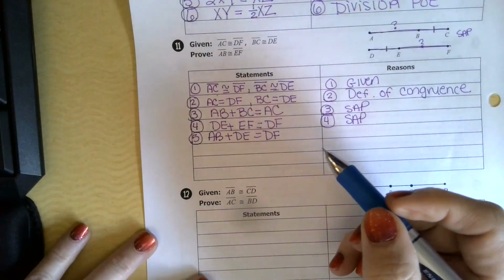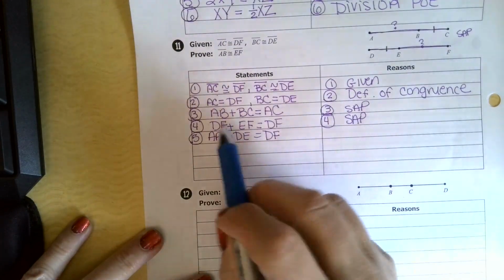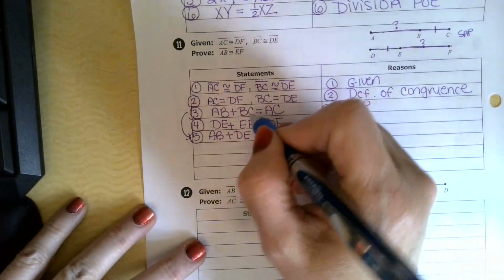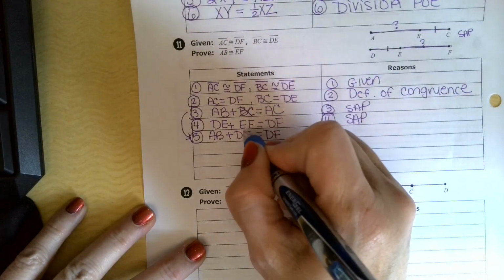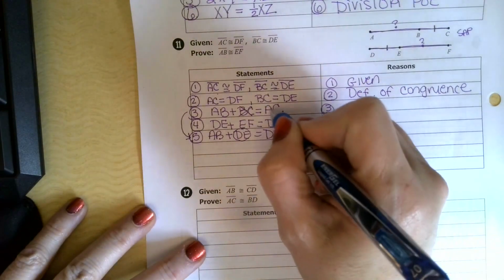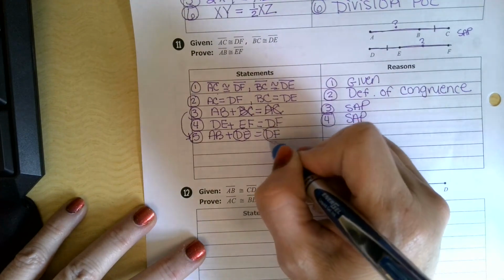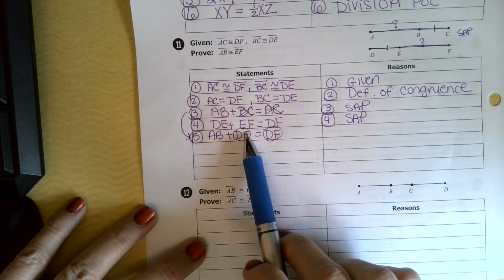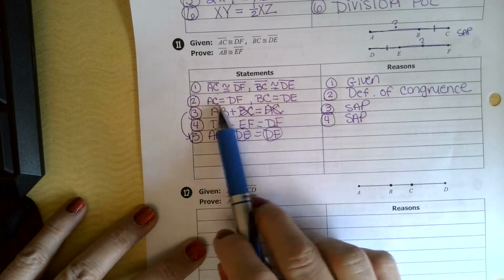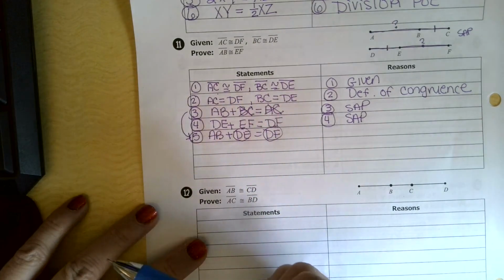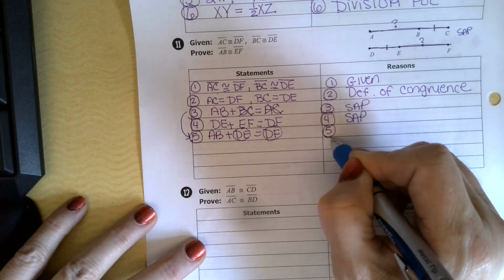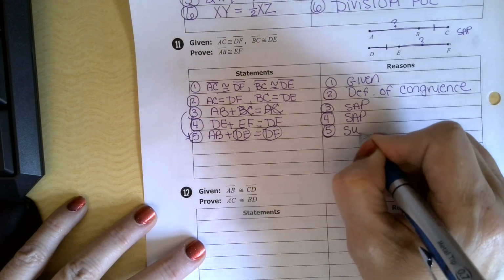All right, so if you need help understanding what we just did, from 3 to 5, we took out the BC and we replaced it with DE. We took out the AC and we replaced it with DF. BC turned into DE, AC turned into DF based on this step right here. You should understand that. I don't think that's hard. That is substitution POE.